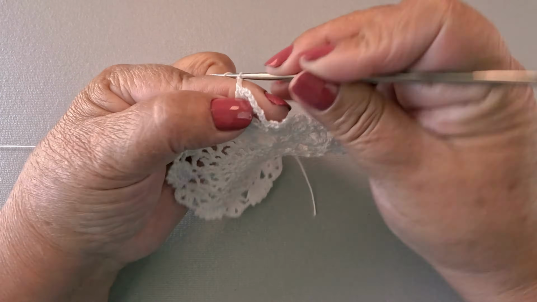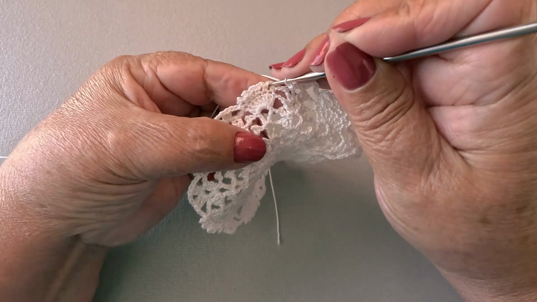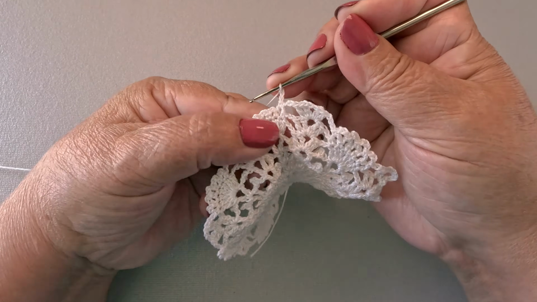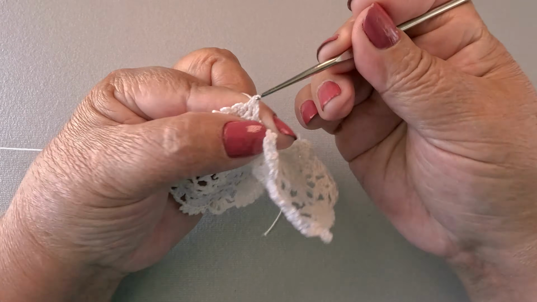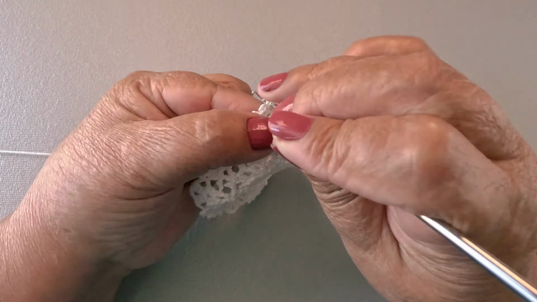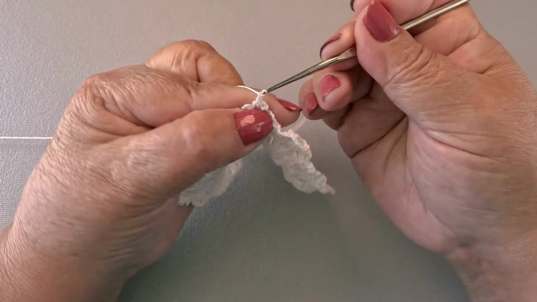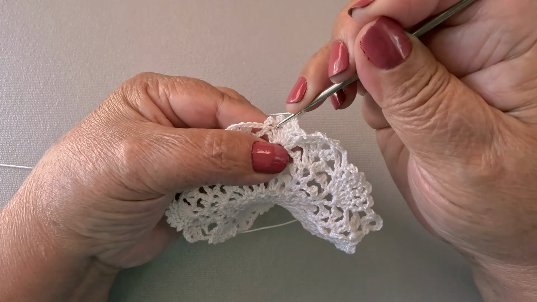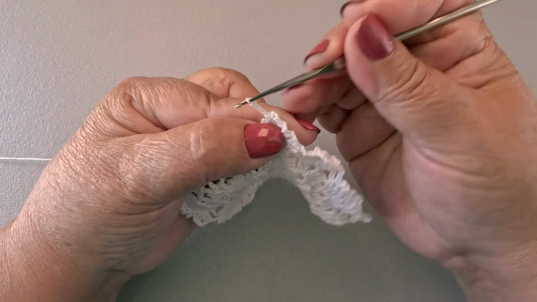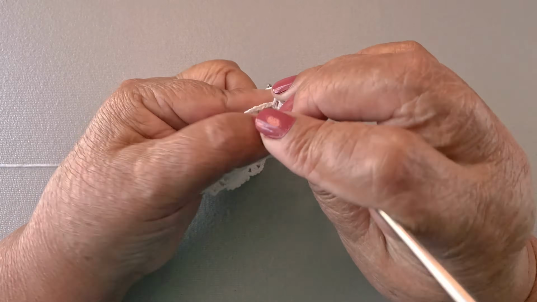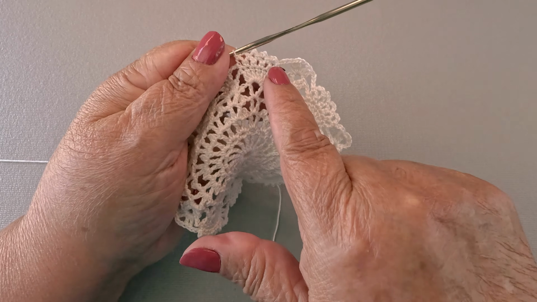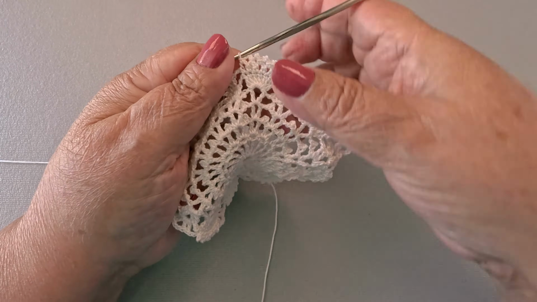Chain 3, single crochet in the next chain 3 space, 3 chains, single crochet in the next chain 3 space, 3 chains, single crochet in the next chain 3 space, 3 chains, single crochet in the next chain 3 space, 3 chains, single crochet in the next chain 3 space. I completed my 1, 2, 3, 4, 5 single crochets and 4 chain 3 spaces.